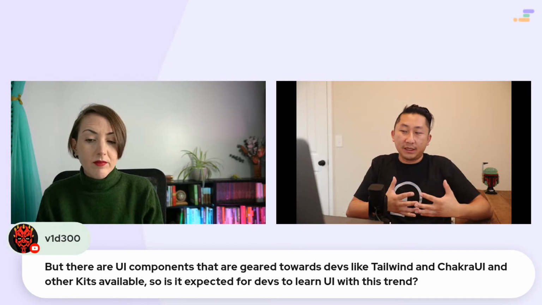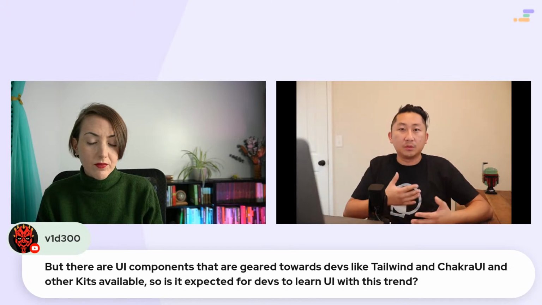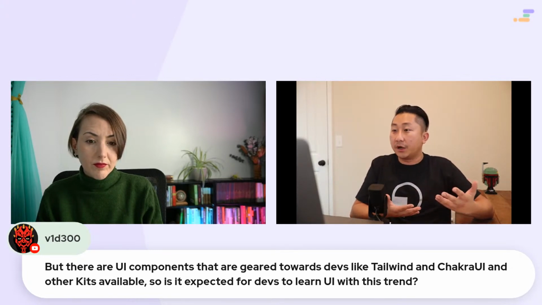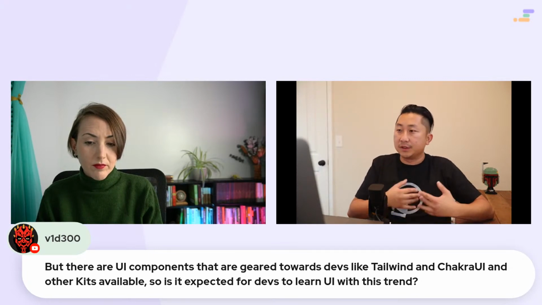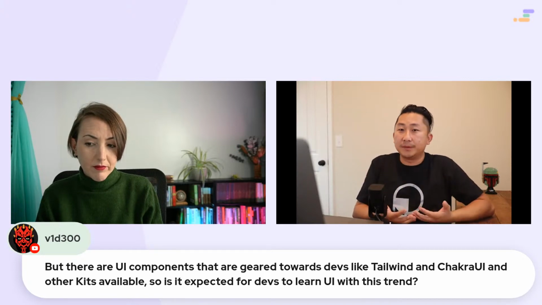I don't use Tailwind or Chakra right now. I want to get into them and see what they're all about. I've used other component libraries before, like Material UI, Bootstrap, and Ant Design. These things help as well. But understanding the fundamentals of CSS and how to construct these things goes a long way.